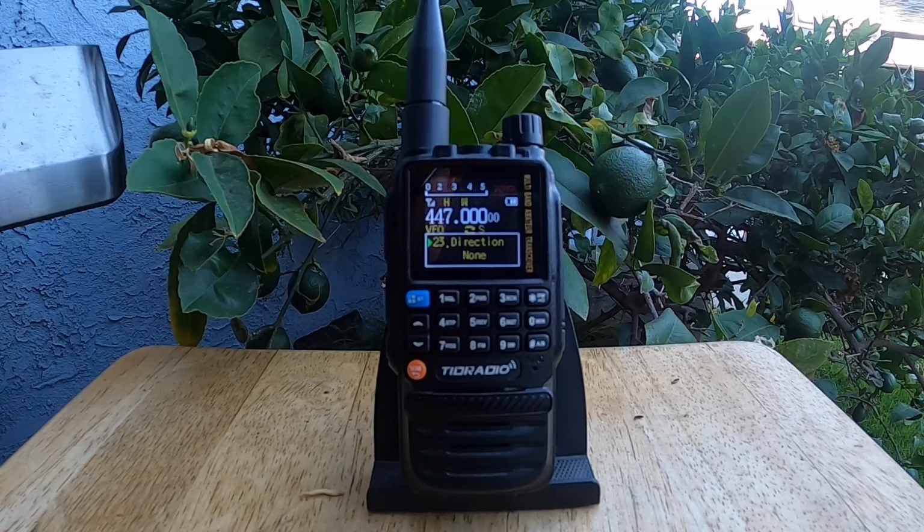So there you go, menu 23, direction. It's one of those set it and forget it settings, but getting it right is crucial for repeater use. Master this and you'll look like a radio pro every time you go live on the air.